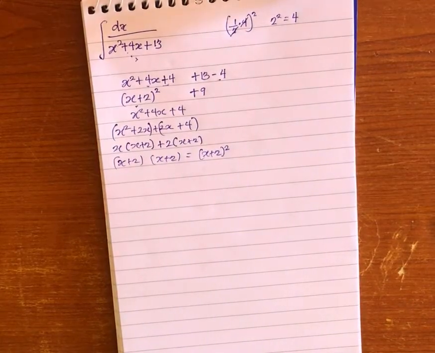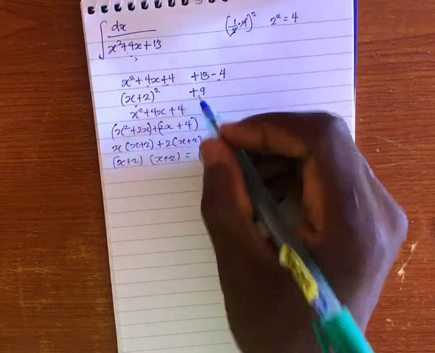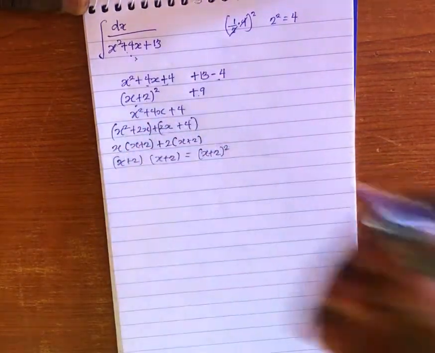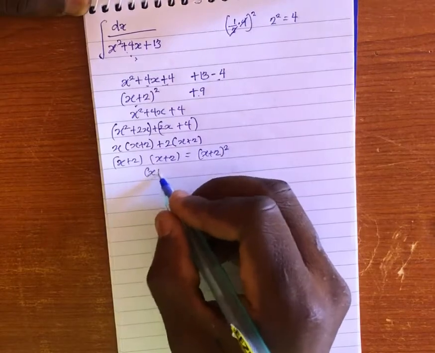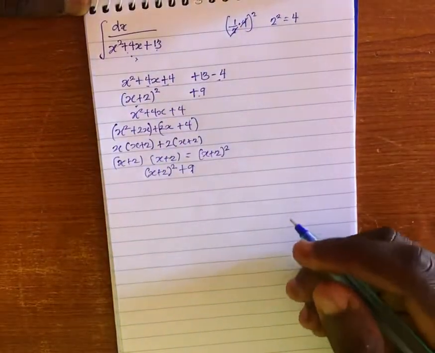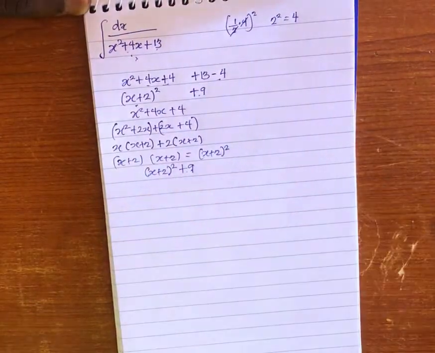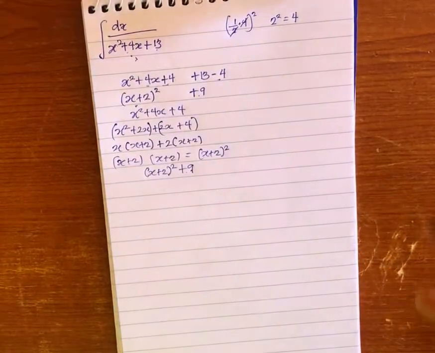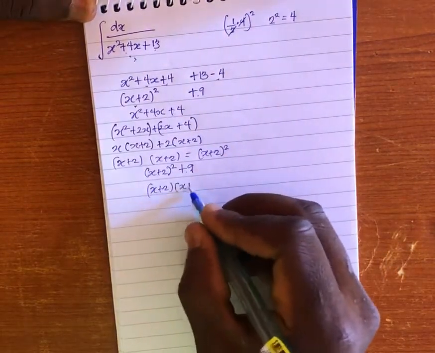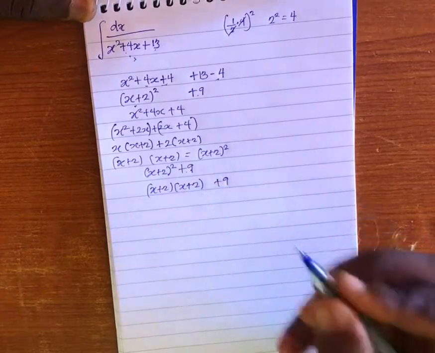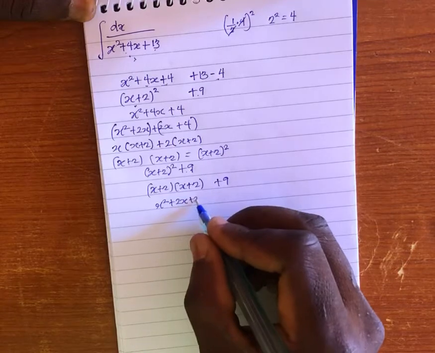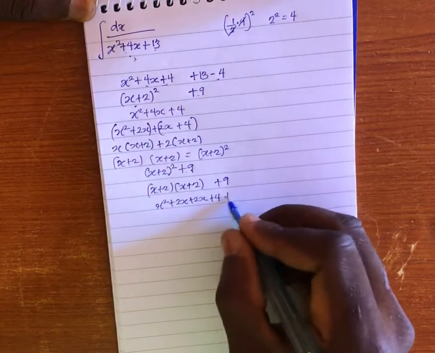So what can I do here? I'm having plus 9 here and also s squared plus 4s plus 4 plus 9 here. So (s plus 2) all squared plus 9 here. If we expand this and also add 9 to it, it's also the same thing as this, right? Okay, let me verify it here. I'm having (s plus 2) into brackets (s plus 2) and also plus 9. s times s will give me s squared plus 2s plus 2s plus 4 plus 9.